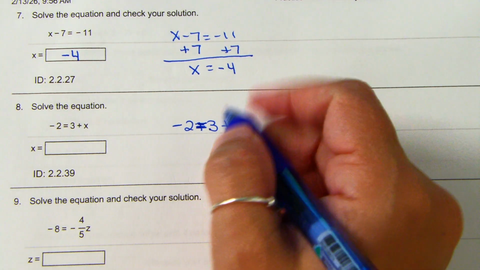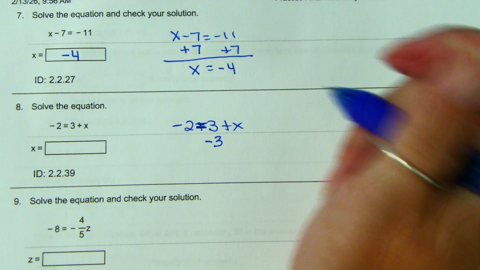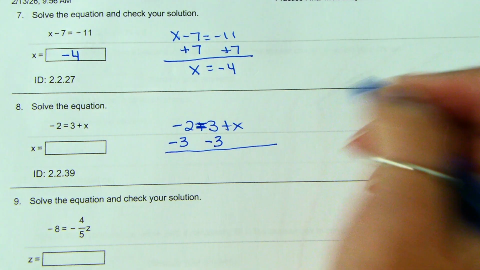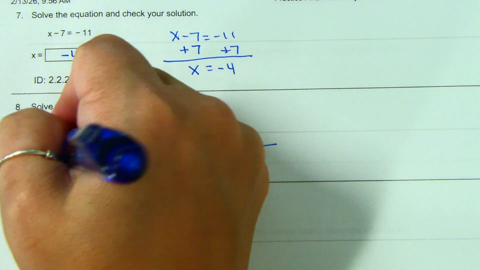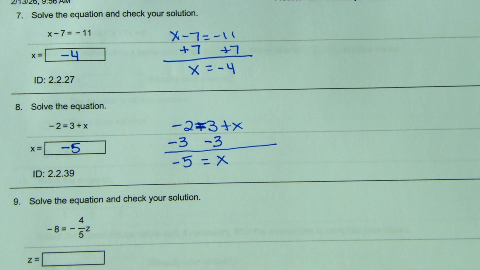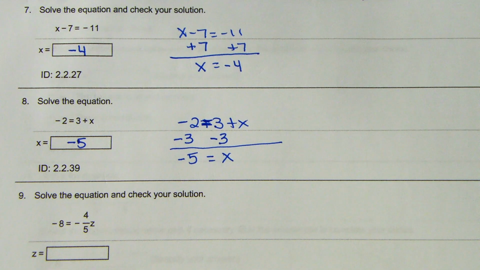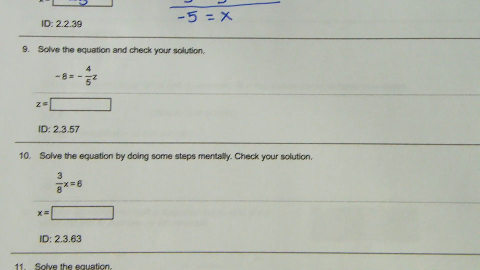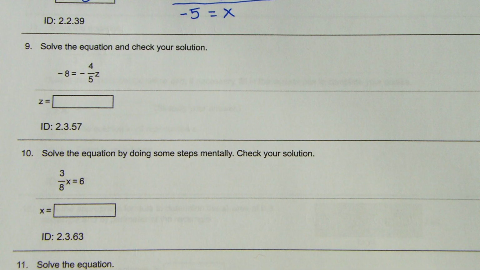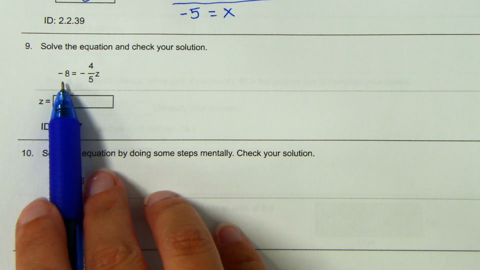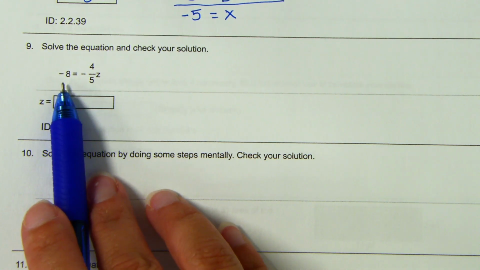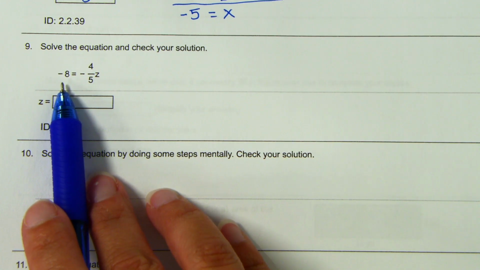I'm going to be doing the exact same thing on number 8 where it says solve the equation. I have a negative 2 equals 3 plus x. Yes, my variable is on the other side. That doesn't change anything because I can move all of my terms from left to right or right to left. So since this is a positive 3, to move it over to the other side, I would subtract it. But if I subtract 3 from the right-hand side, I have to subtract 3 from the left-hand side. Negative 2 minus 3 is a negative 5 equals x. Same exact style of problem on those two. One of them we had to add to move our number over, the other one we had to subtract because we do the opposite.